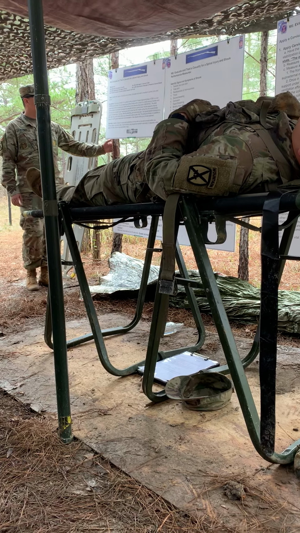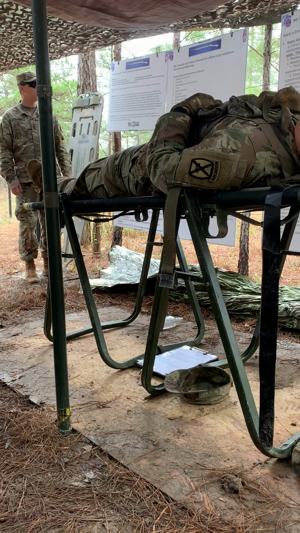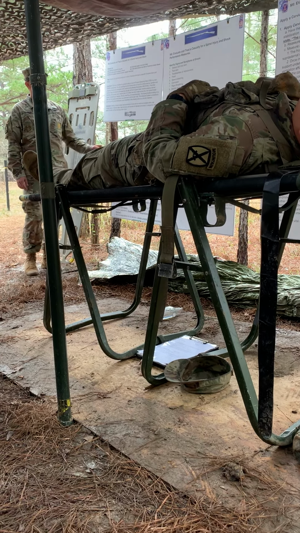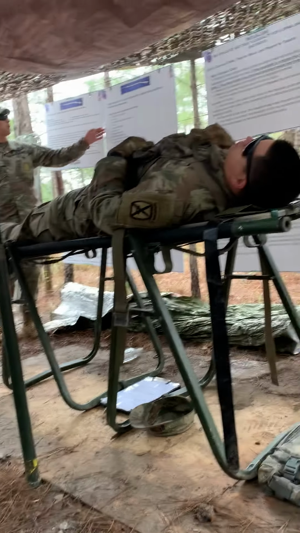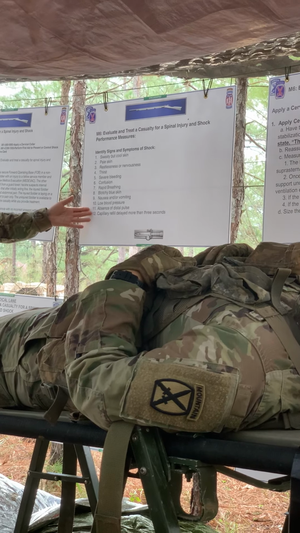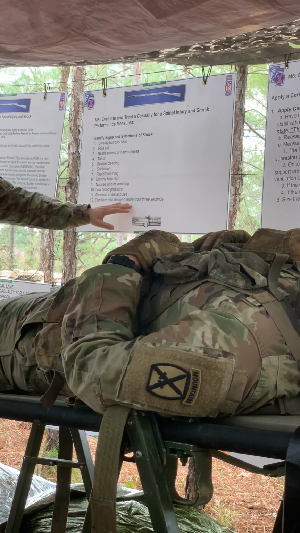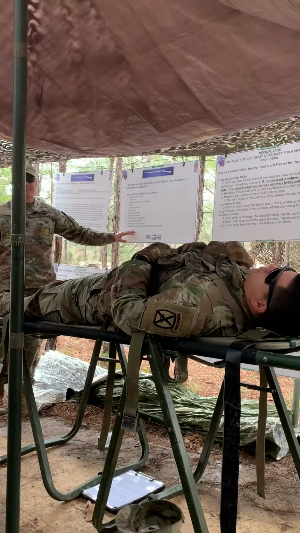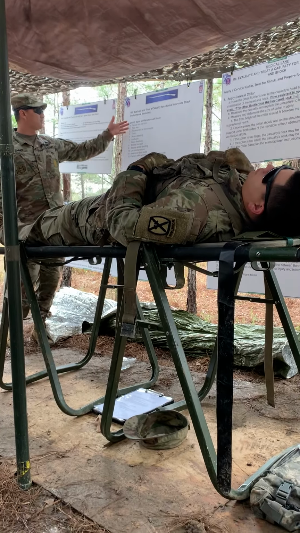Standards. Identify at least 6 signs and symptoms of shock with no incorrect answers within 1 minute. Alright, so here's the signs and symptoms. There's 12 of them. I would remember the 6 easy ones. I would not try to remember number 12 because that's super long. I would not remember that one. So you can go with the first 6. I don't care how you do it, but just 6 of them, alright?